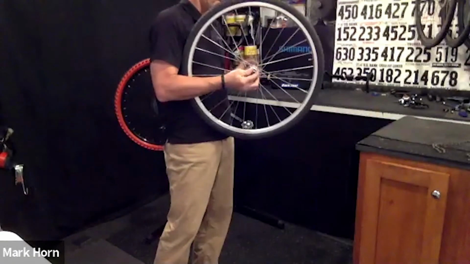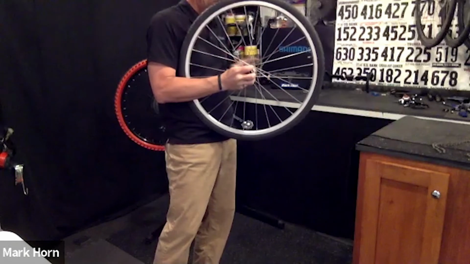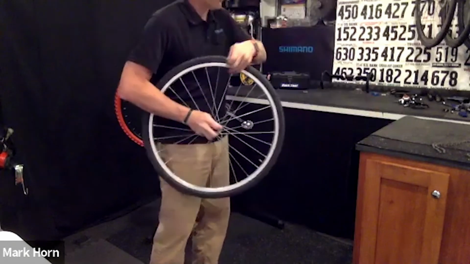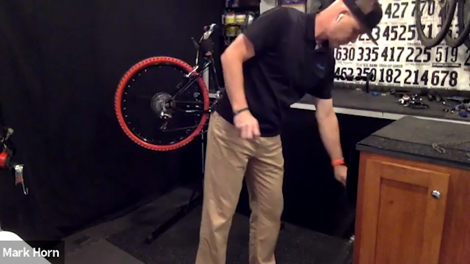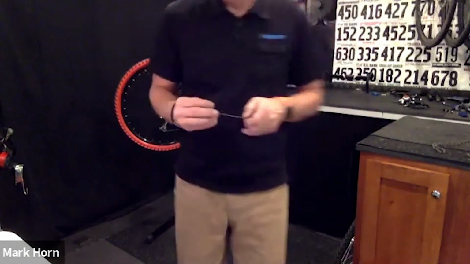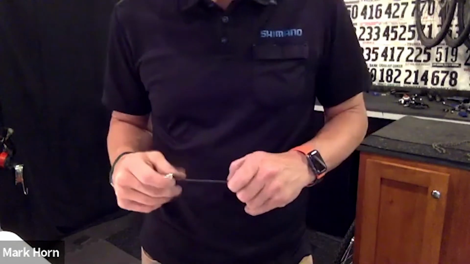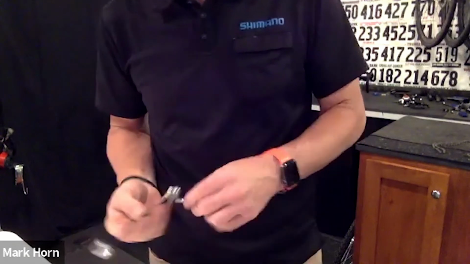And I see that so often, it's one of the most common things I see, and it's really dangerous to not have it closed properly.